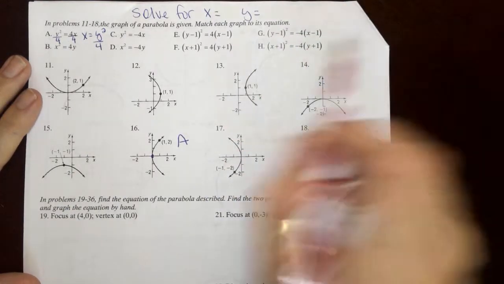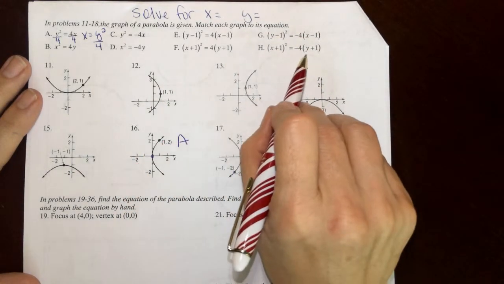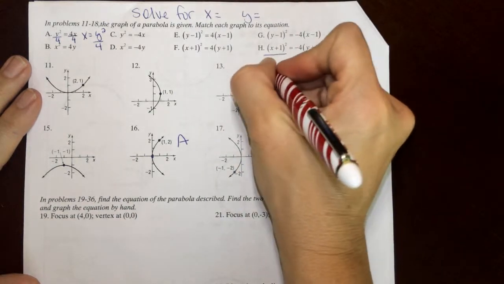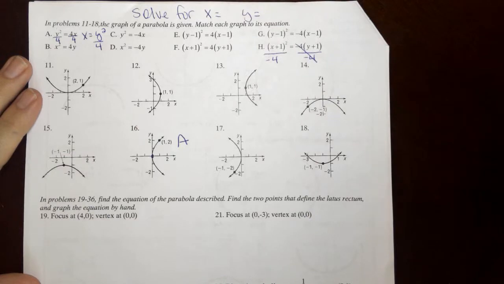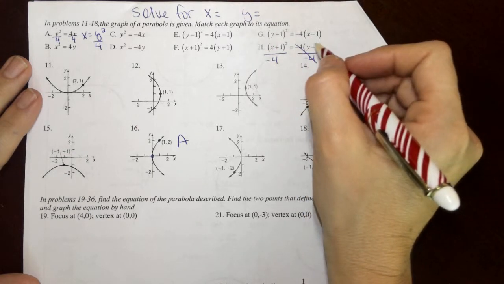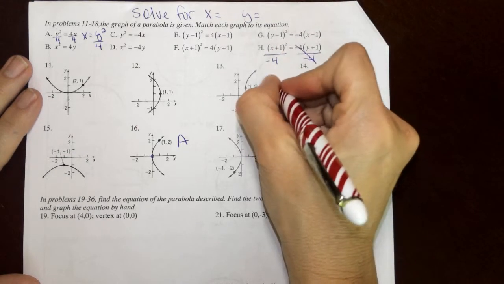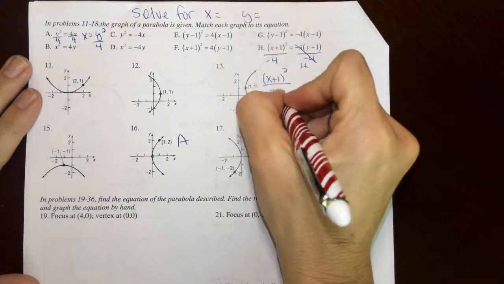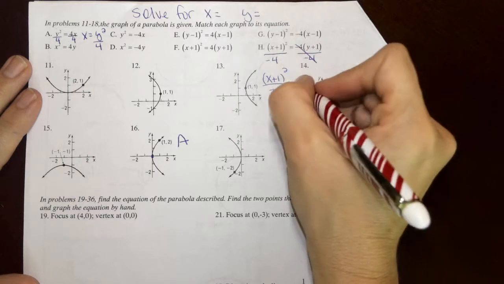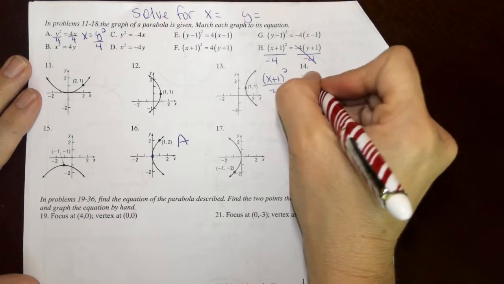So we're going to start off the same way. I'm going to solve for the variable not squared. Y is not squared. So I'm going to divide both sides by negative 4 first. And then after I divide by negative 4, I'm going to move this 1 to the other side. So we have (x plus 1) squared divided by negative 4. And if I move that to the other side, I get a minus 1.